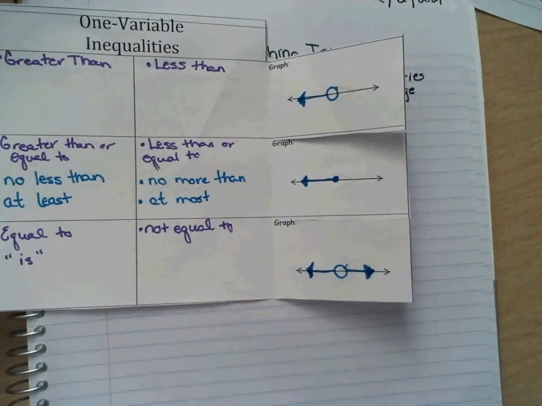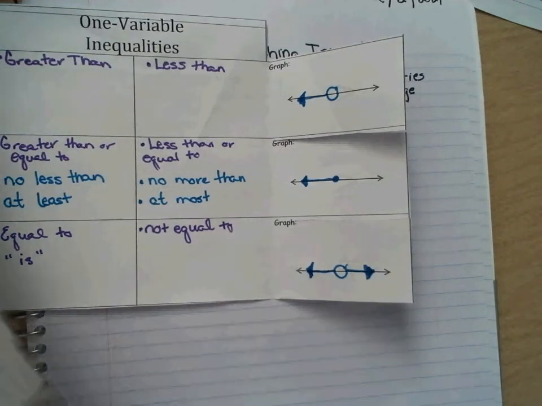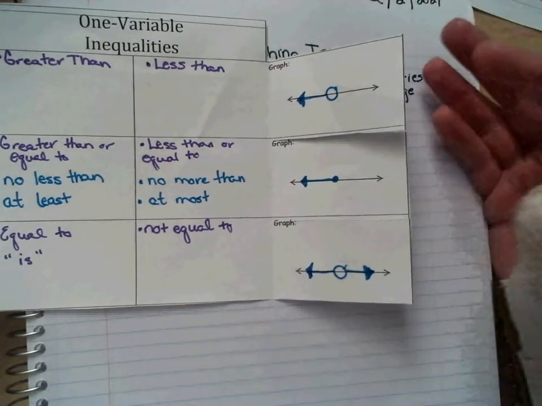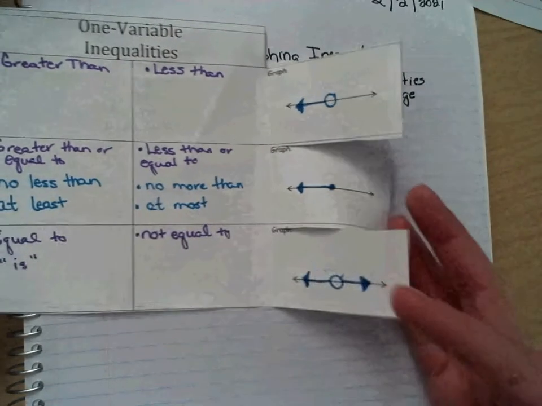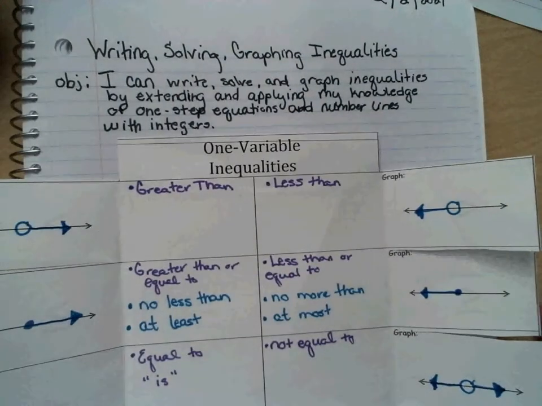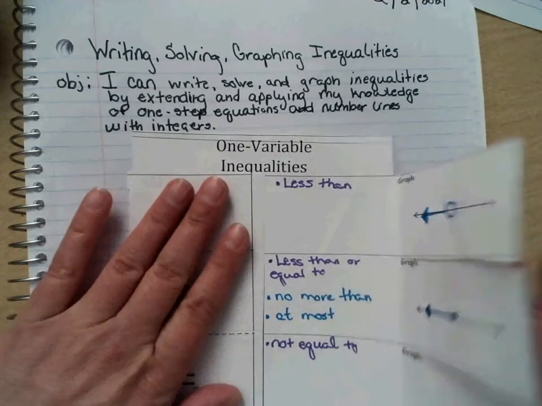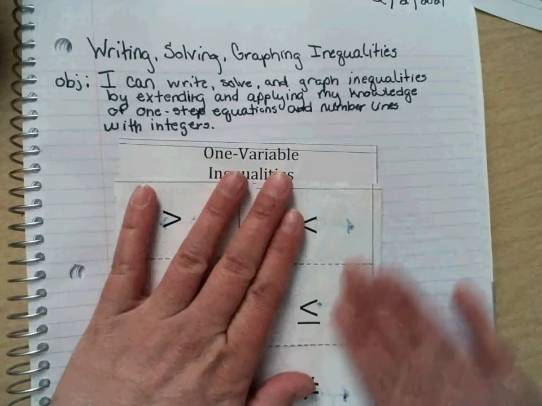Okay? So that is all that we are doing for that foldable today. And that's all that we're doing in our notes for today, because that's all you really need in order to understand inequalities and in order to be able to write them. Okay? So what we're going to do, we're going to take this and we're going to close it.